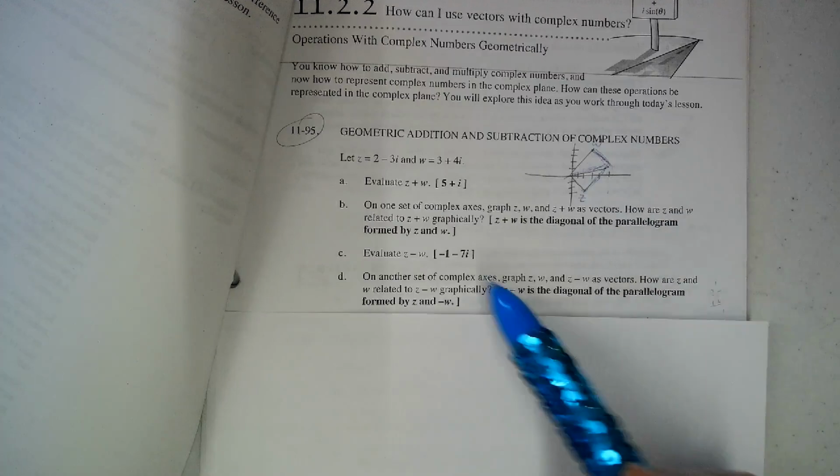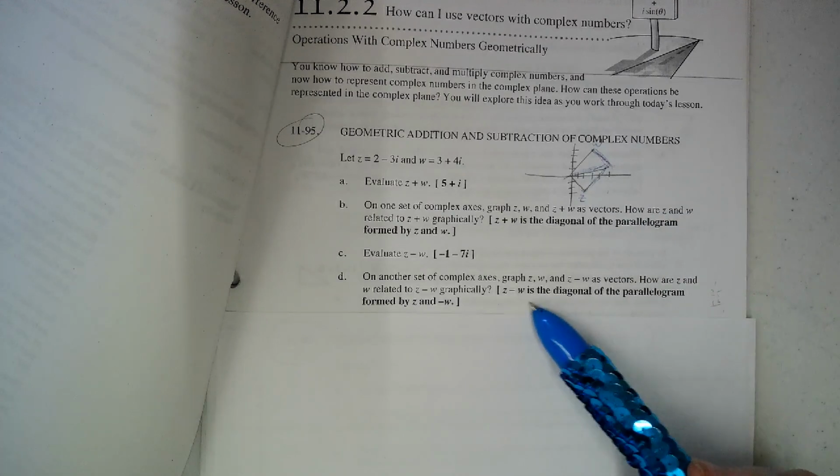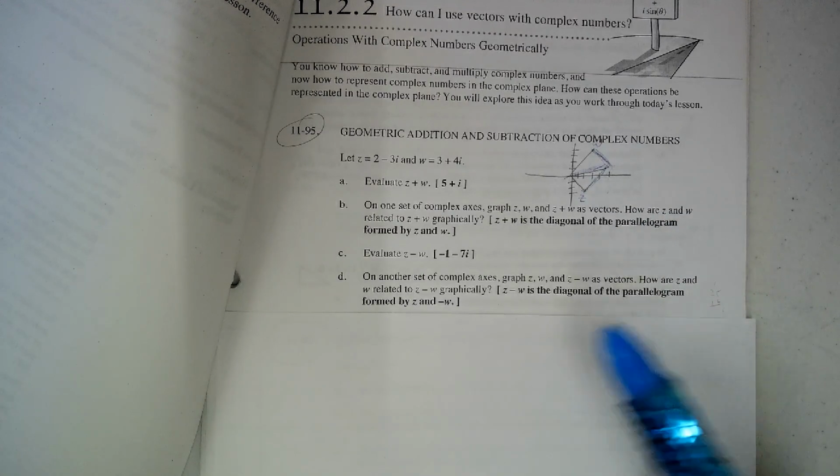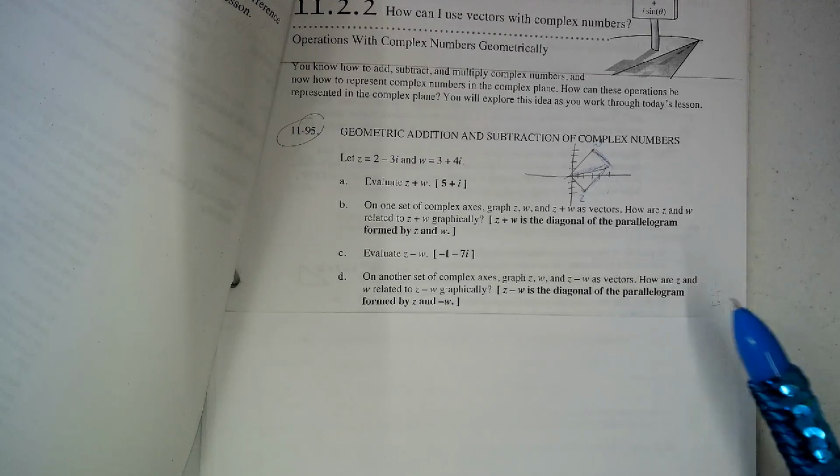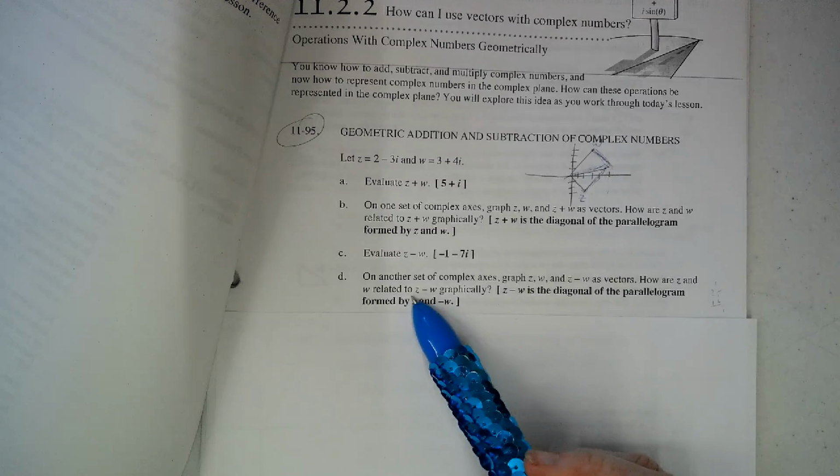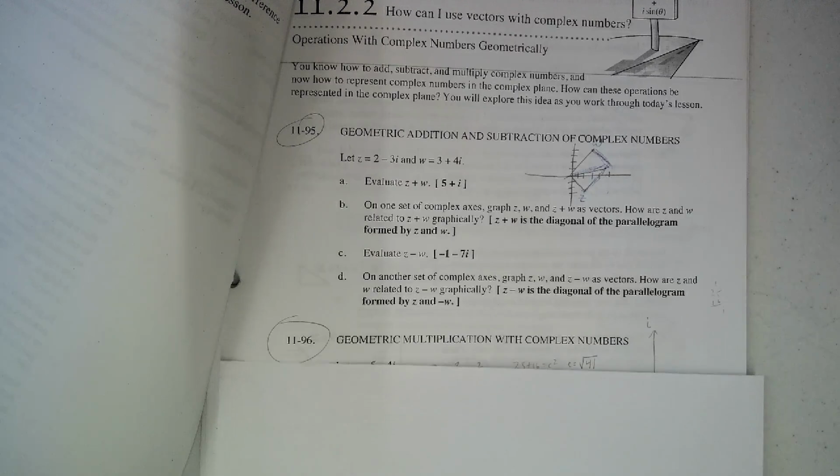How are z and w related to z minus w graphically? It turns out that z minus w is the diagonal of the parallelogram. Kind of in the same way, because really you're still adding, it's z plus negative w, so it's still going to work out that way.